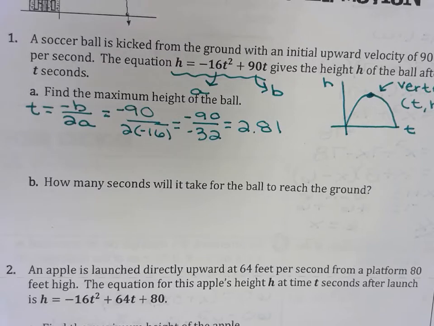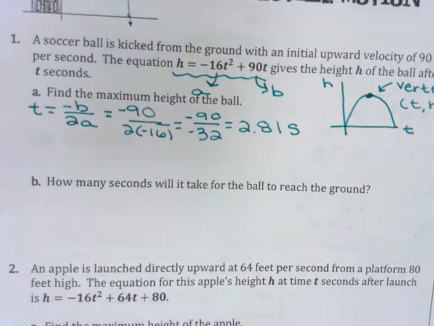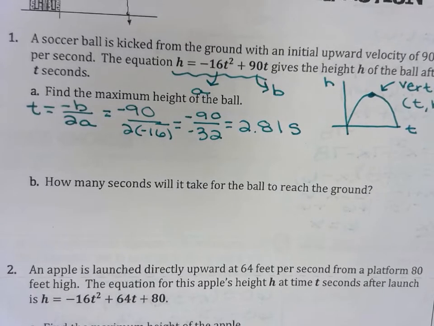Some of you guys are not paying attention. Seconds. t is in time. Can I have negative time? No, you can't go backwards in time. So that represents how many seconds. That is how many seconds until the ball will be at the maximum height. So after 2.81 seconds, the ball is going to be at the top, at the maximum height.